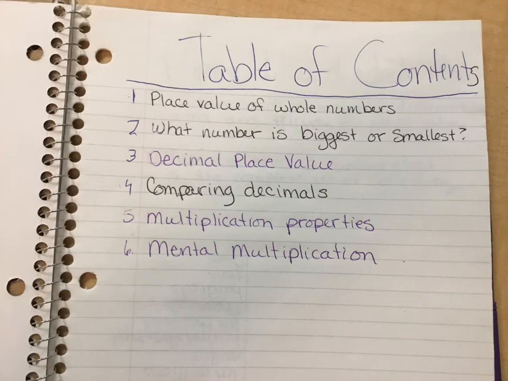Okay, today we are going to be talking about mental multiplication. Yesterday we did some multiplication properties that are going to come in handy today as we're talking about this mental multiplication. In your table of contents, go ahead and fill out, this could be number 6 or it might be a different number for you, I'm not quite sure. But make sure you get that put in your table of contents.